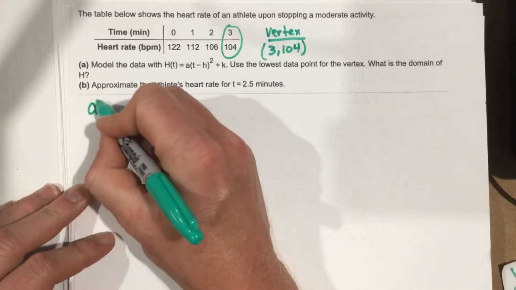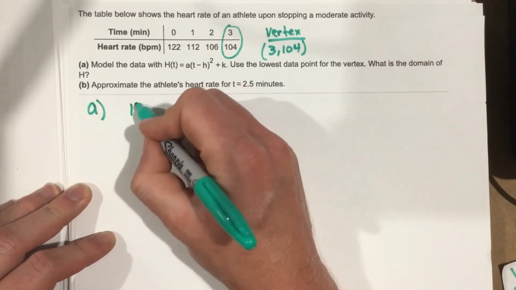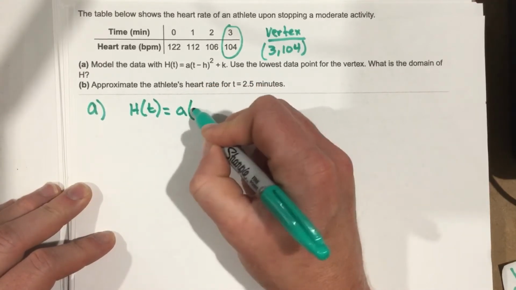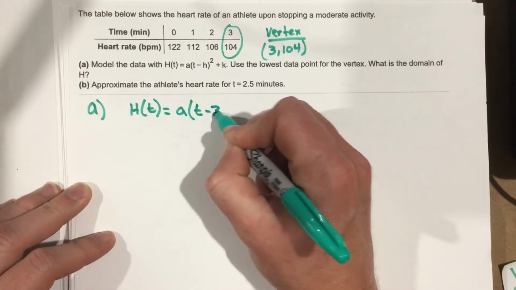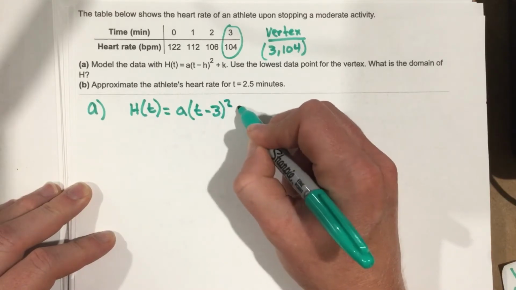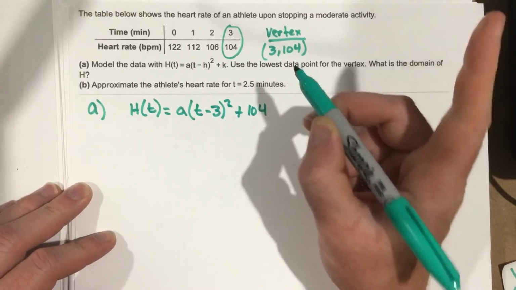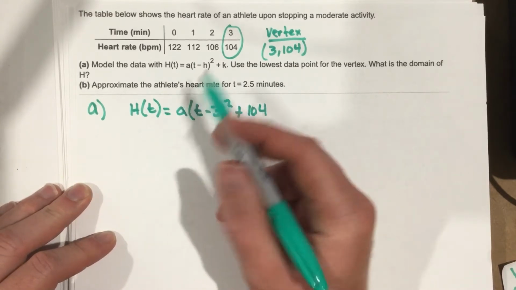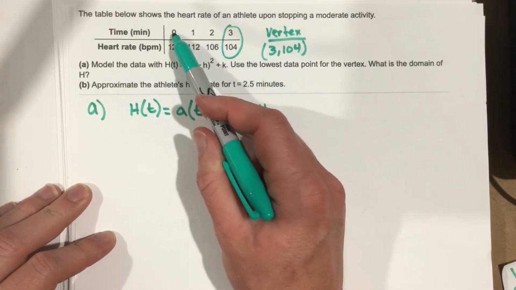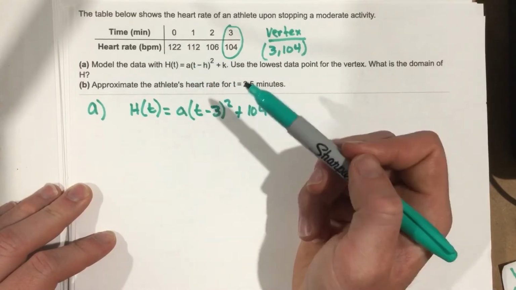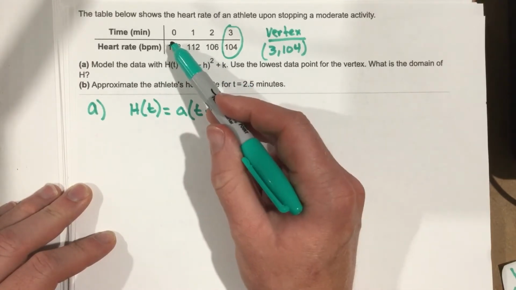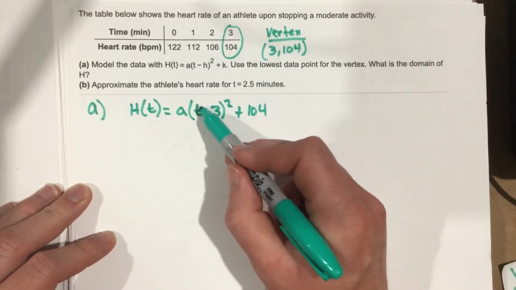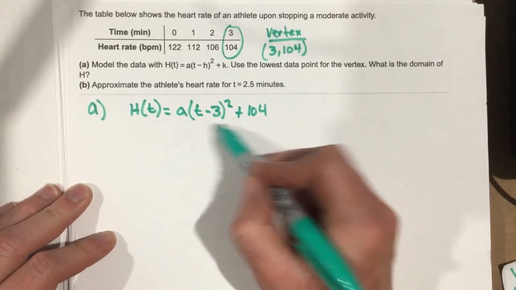So for part A, our equation is going to start by saying h of t equals a times (t minus 3) squared plus 104. Here's the problem. We don't have a. So we can find a by using another data point. I'm going to use 0 and 122. So let's go ahead and plug in 122 for the heart rate, 0 for t, and we'll find a, so we actually have an equation.